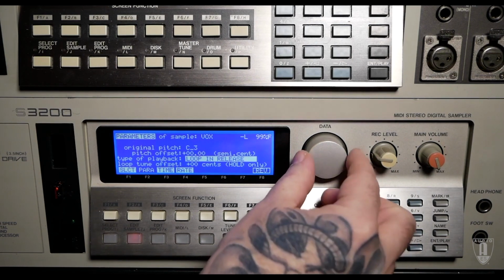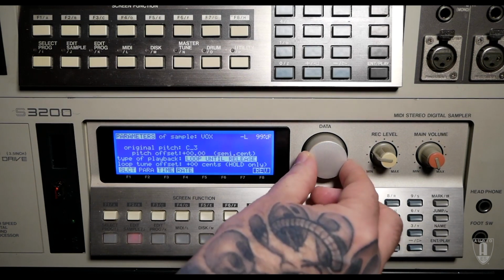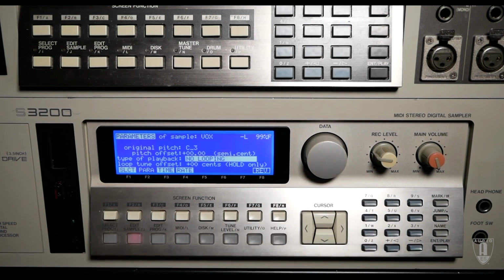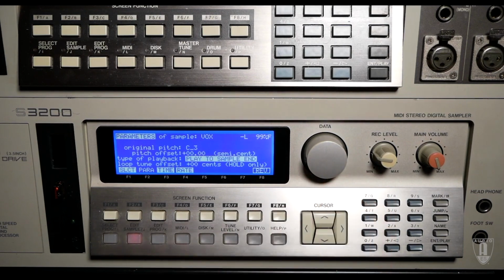Now the next one I think is loop until release. That's it. With this one, the sample plays with all the loops until the first hold loop is reached. But when the key is released, the remaining part of the sample will continue to play. The next one I think is no looping. Yeah, no looping. Simple enough. It plays the sample throughout for as long as the key is held. And then the final one I think is play to sample end. Yeah, play to sample end. What happens there is the sampler plays through to the very end.